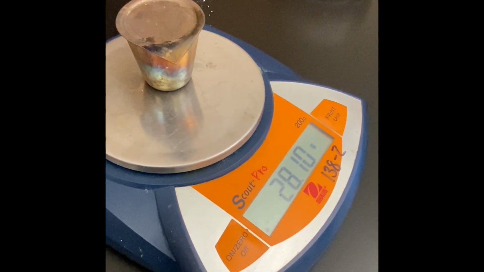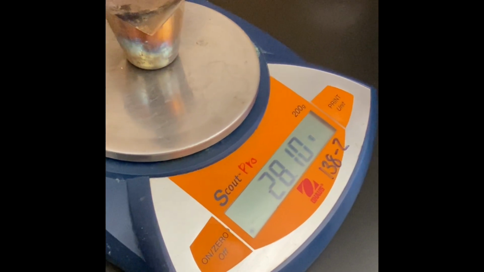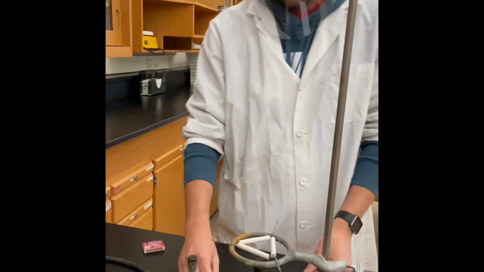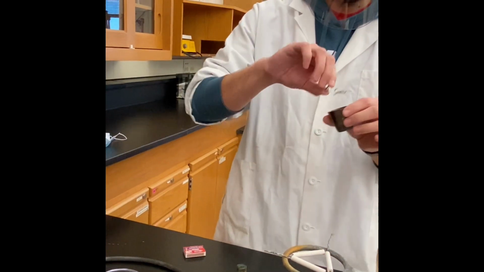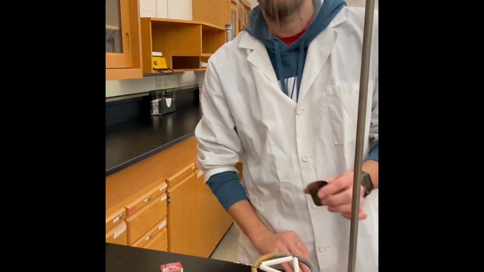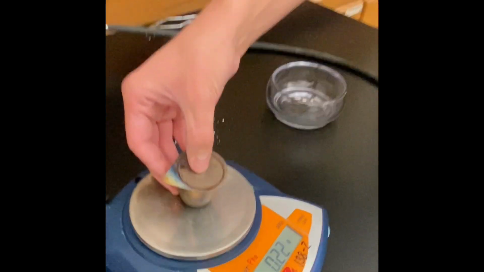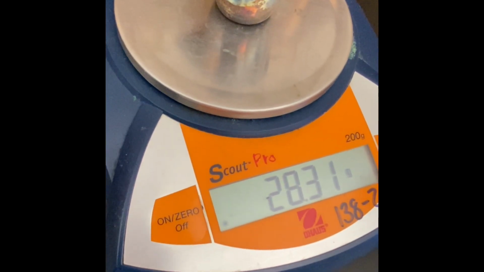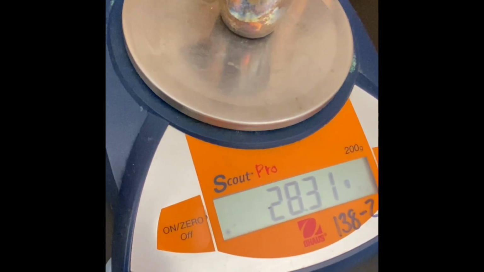The mass of the crucible is 28.10 grams. Now I'm going to add a piece of magnesium ribbon to the crucible and get the mass again so that I will be able to determine the mass of just the magnesium that I burn in my reaction. So the mass of the magnesium and the crucible with the lid is 28.31 grams.